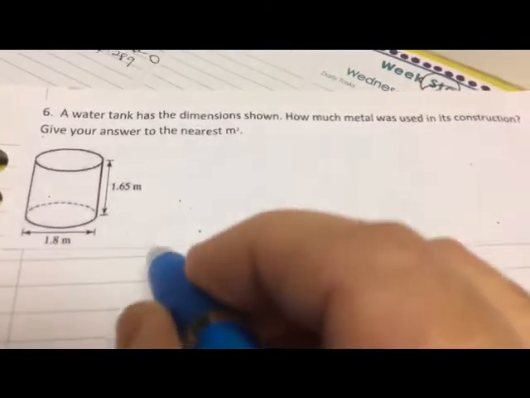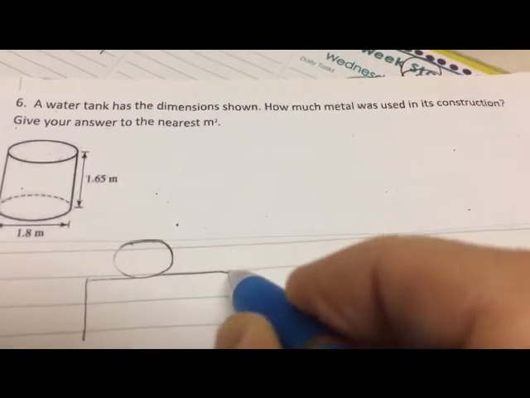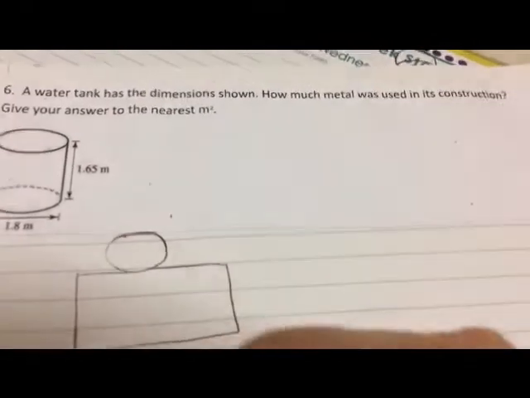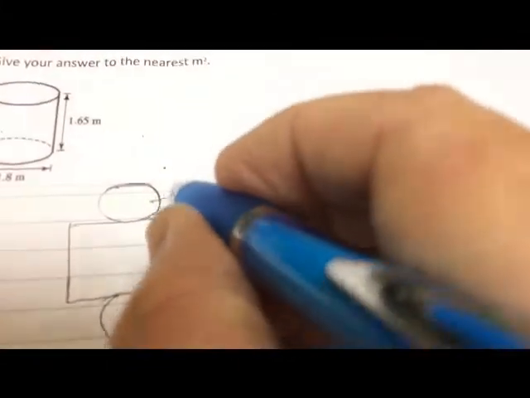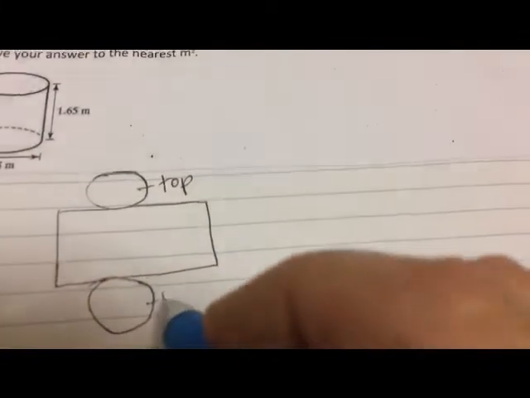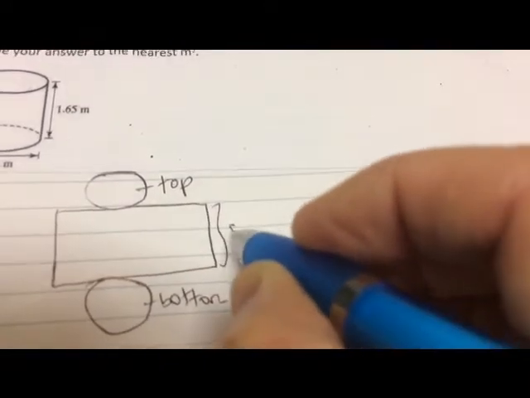So hopefully you'll recognize the net of a cylinder. Sorry, that's not terribly neat, but we have a top circle, a bottom circle for the base of the cylinder or tank, and then we've got the side.